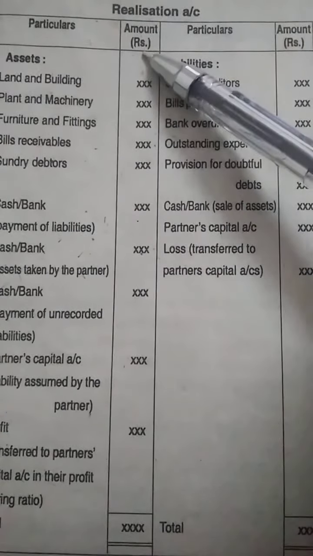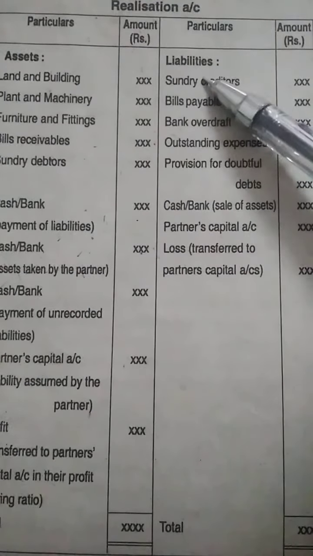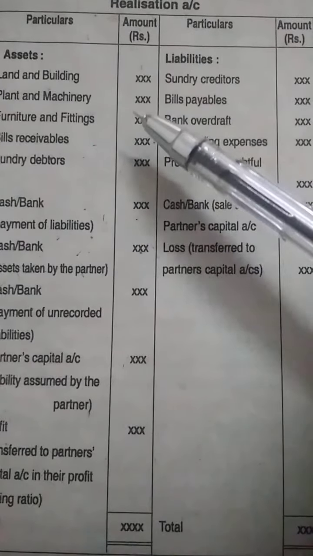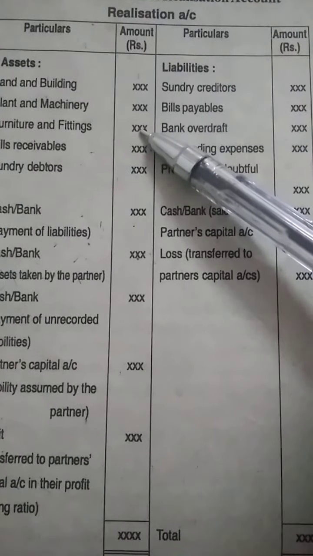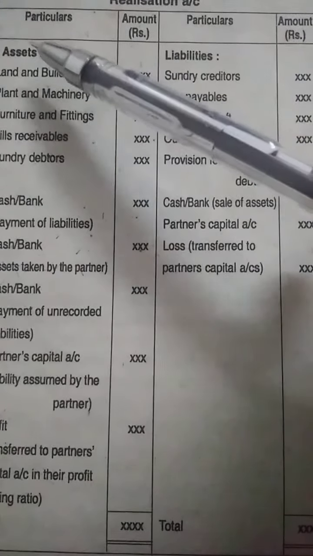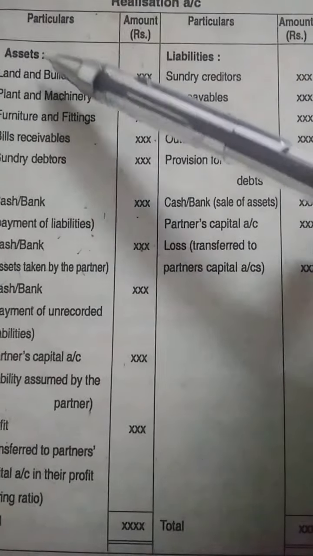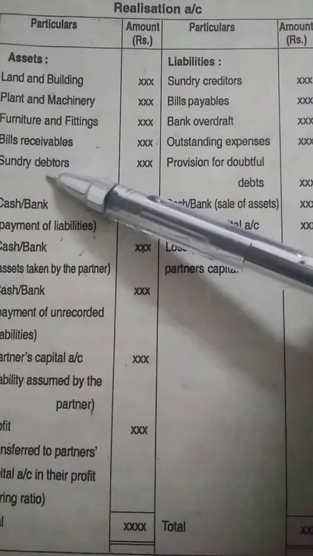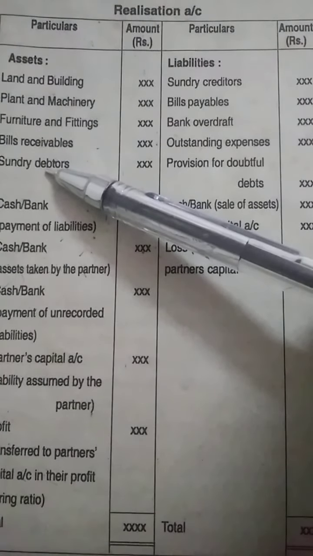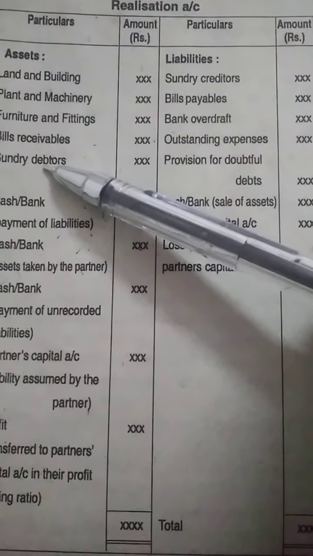Particulars and amount is coming in the debit side and the same is coming in the credit side also, particulars and amount. The first thing we are doing here in case of realization account is that we will transfer all the assets from balance sheet to the debit side of realization account except cash. That is very important to be noted.